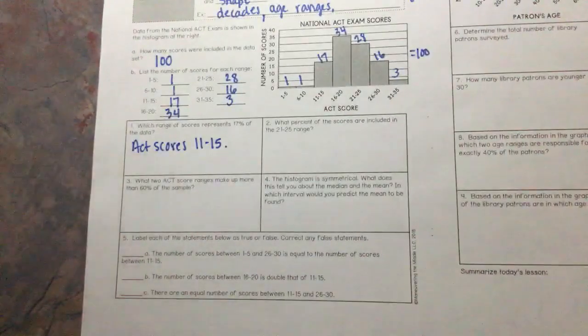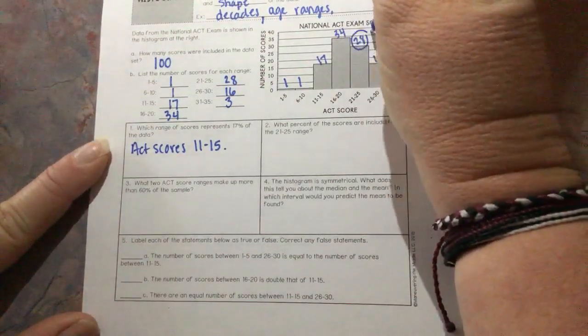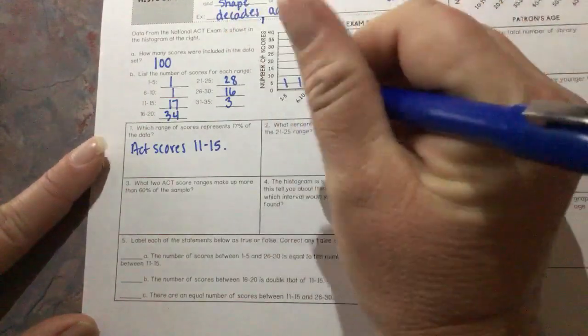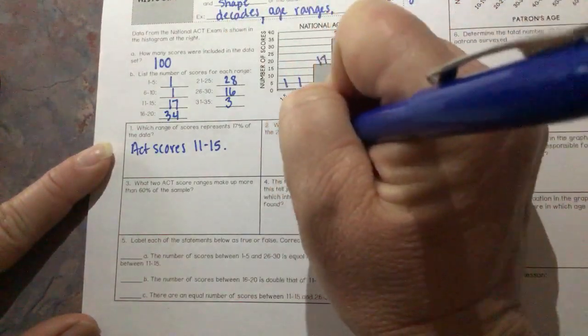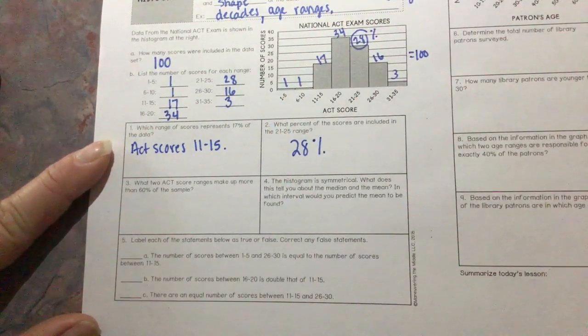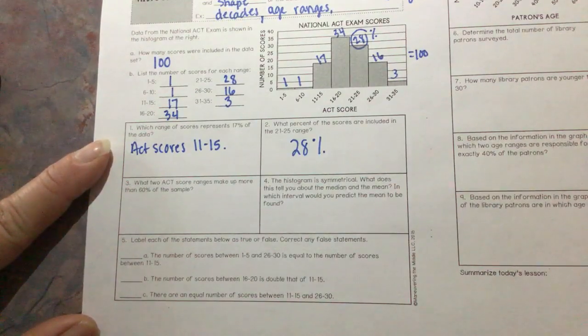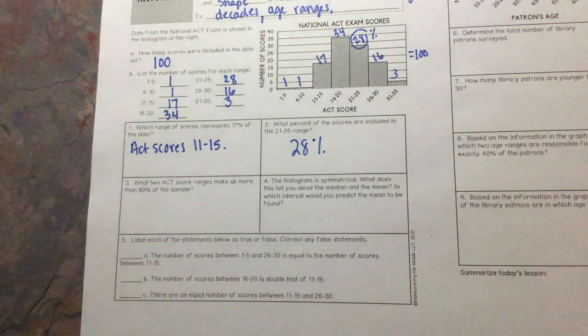All right, number 2, it says what percent of the scores are included in the range 21 to 25? All right, and again, this is our percent, so it makes it pretty easy, 28%. Number 3, it says what 2 ACT score ranges make up more than 60% of the sample? All right, and for that one, you just got to add them together.